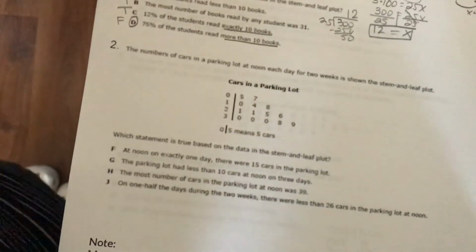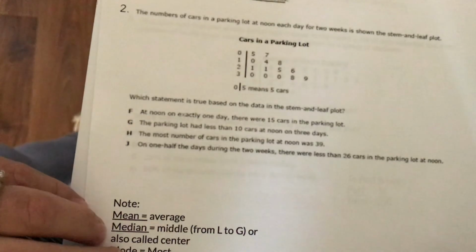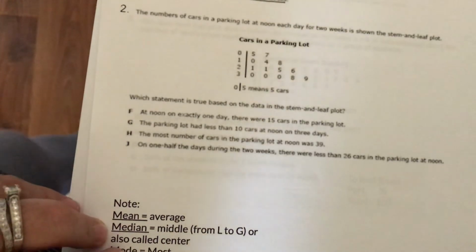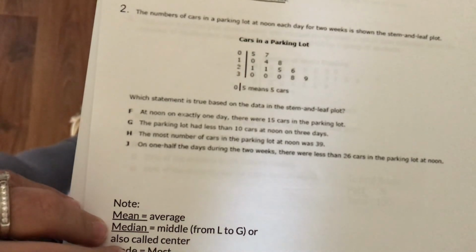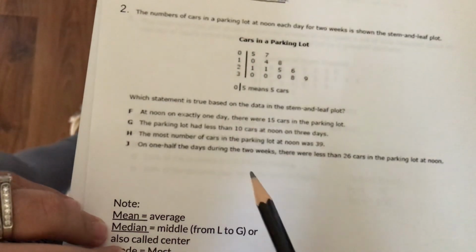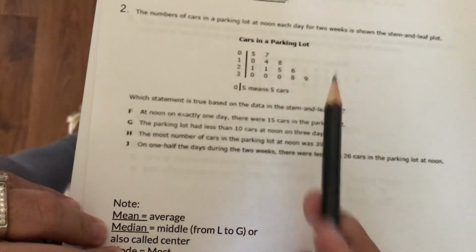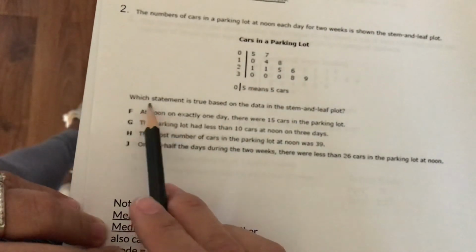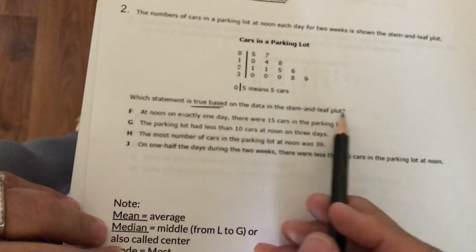Number 2. It says the number of cars in a parking lot at noon each day for 2 weeks is shown on the stem-leaf plot. So cars in a parking lot. 0, 5 means 5 cars. So that means these are 10s and these are 1s. Which statement is true based on the data in the stem and leaf plot?